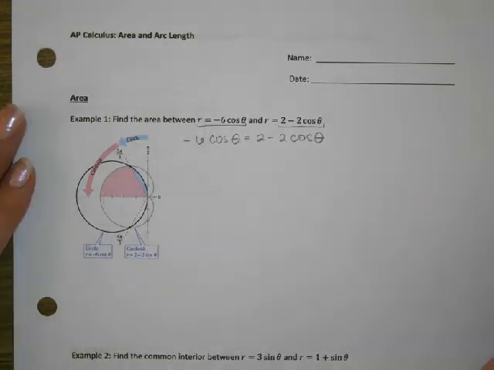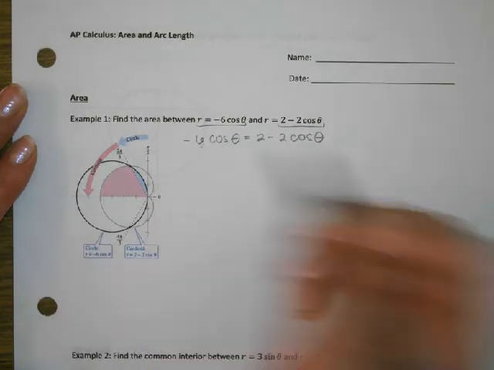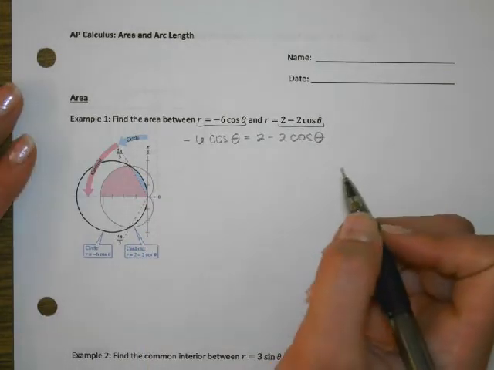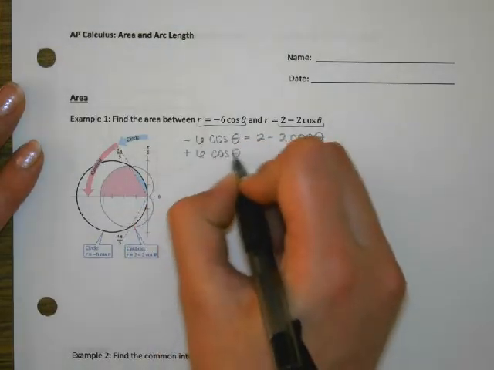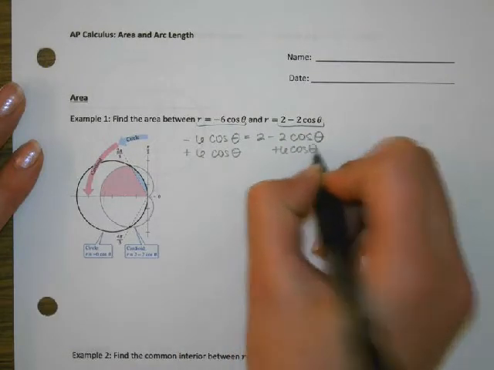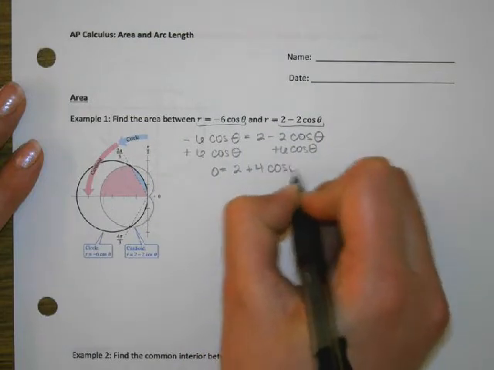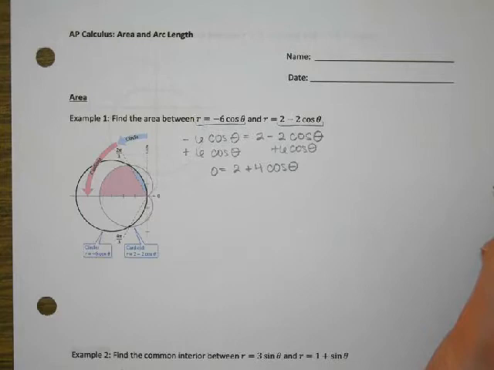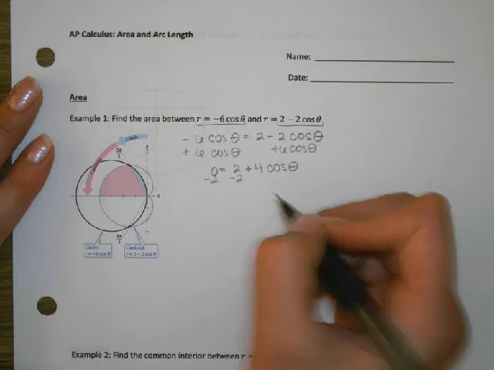Try to get the cosines to one side. Divide by cos. Not divide. I could add these cosines to that side, or I could add these cosines to that side. We're trying to solve for theta. Let's add 6 cosines. Minus the 2 over. Divide by 4.